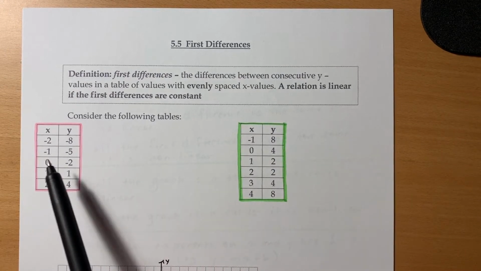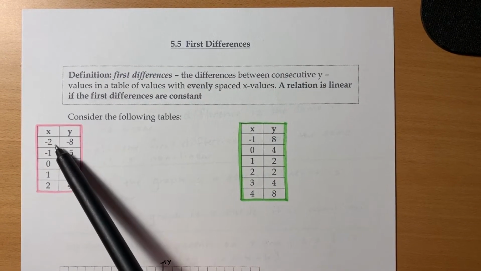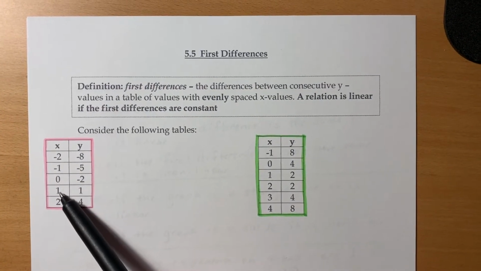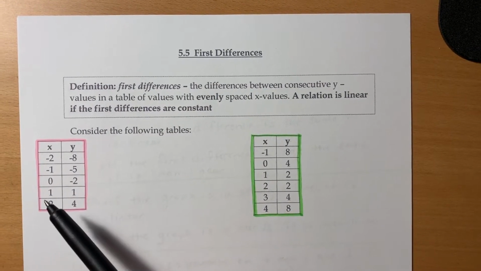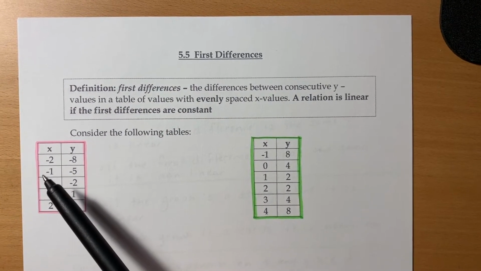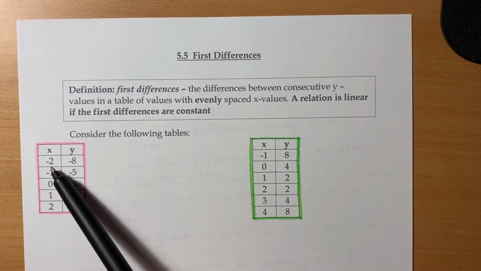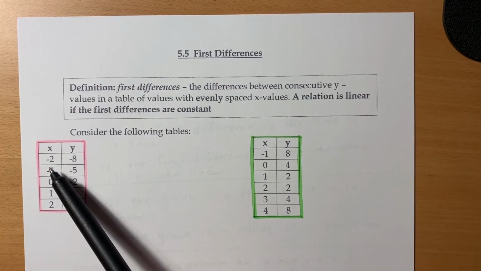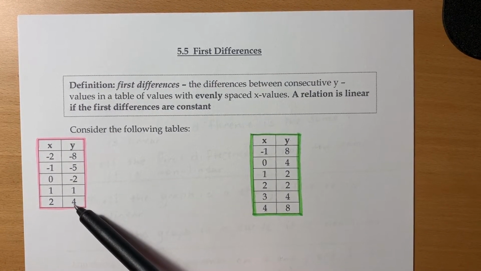So let's look at this table as an example. What I mean by evenly spaced x values is the x values have to be going up by some sort of scale. Here it's going up by ones. It has to be consistently going up by the same scale. It could go by twos or fives as long as it is consistent.